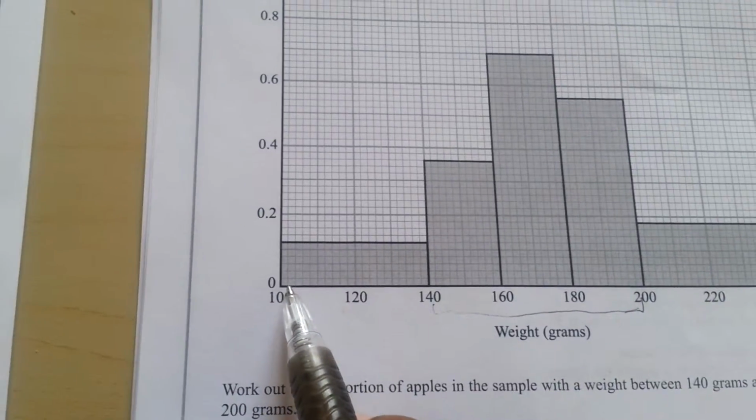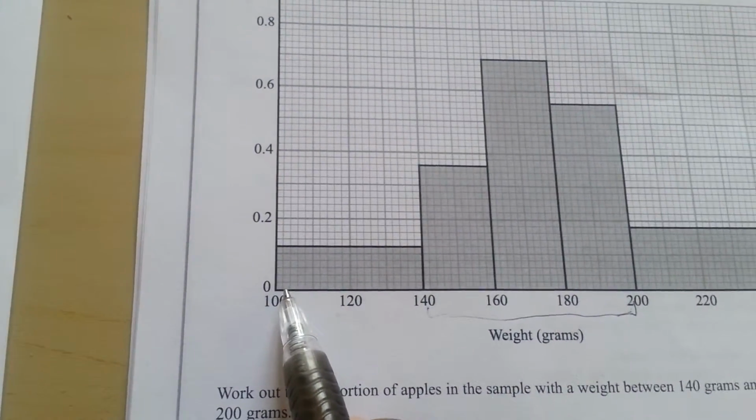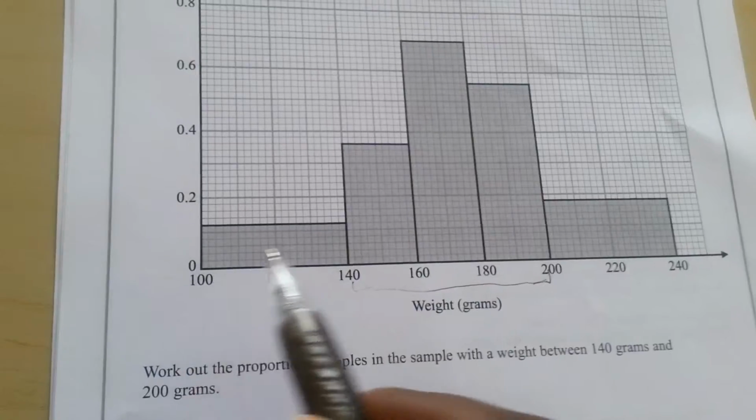Now let's find the total apples between 100 grams and 240 grams.